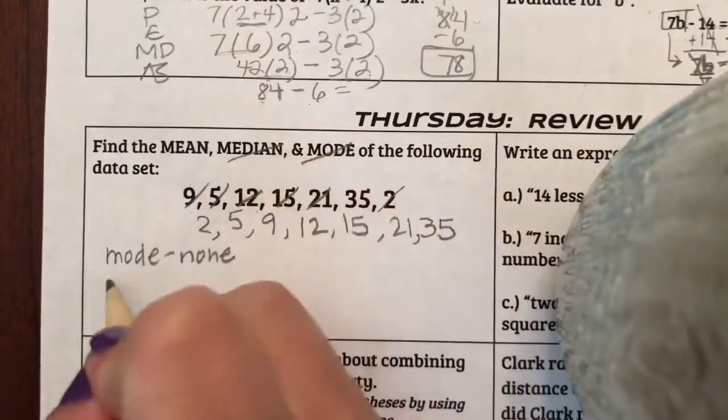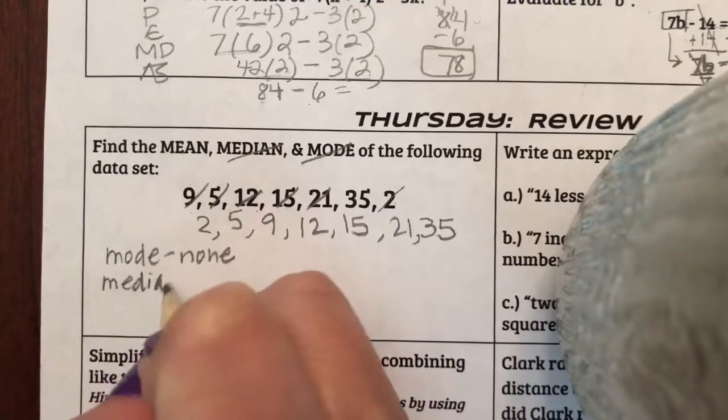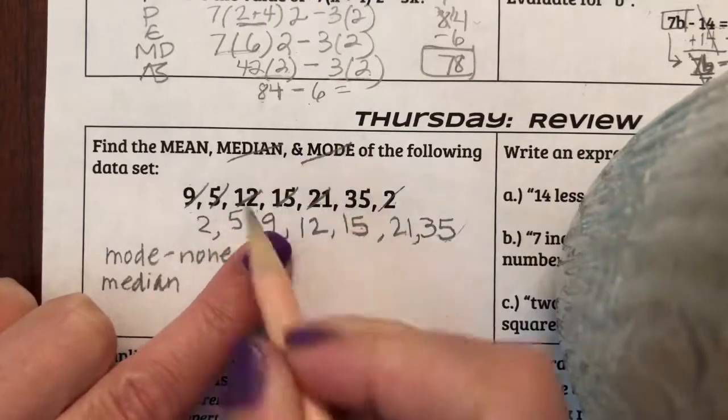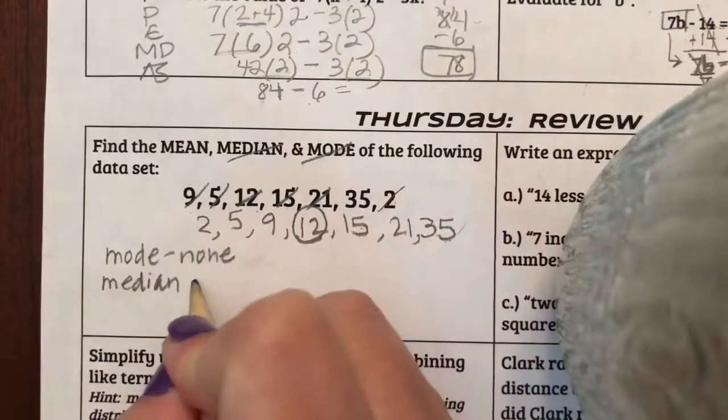Let's go ahead and go with the median. The median is going to be my middle number, so I'm going to start on the outside, count in, 1, 2, okay, right here. 12 is going to be my median.